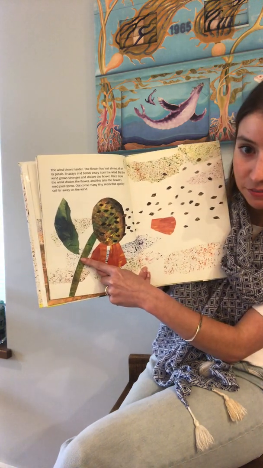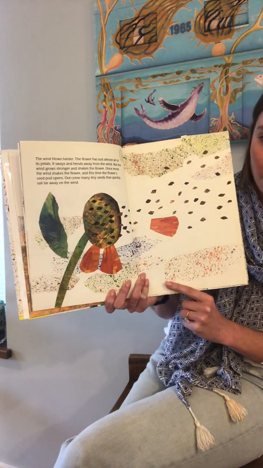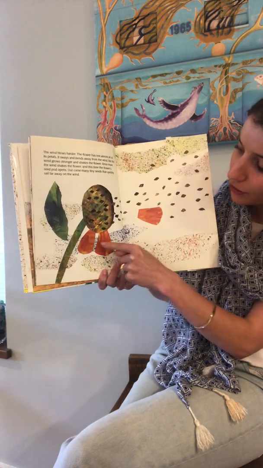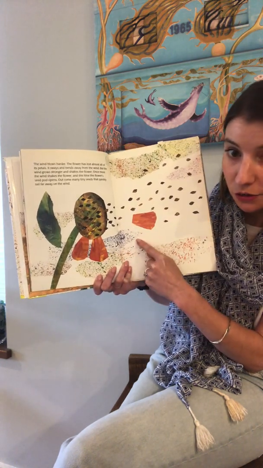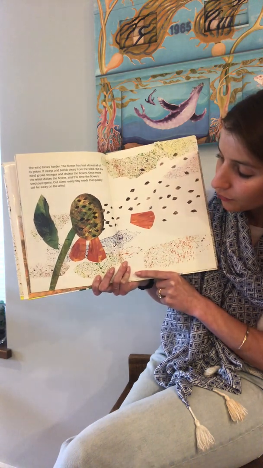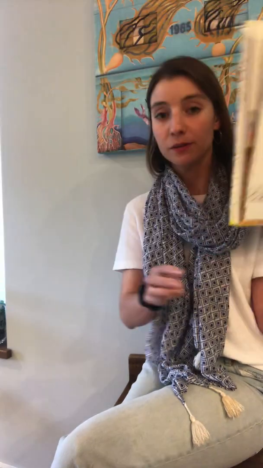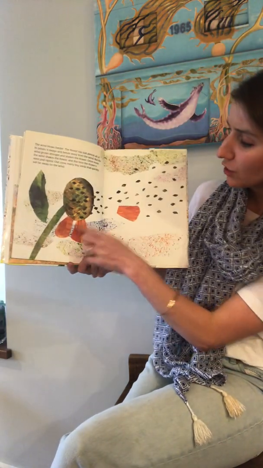How many does it have left? There were 1, 2, 3, and we took away 1. 3 minus 1 is, can you help do it on your fingers? 3 minus 1 is 2. 1, 2.